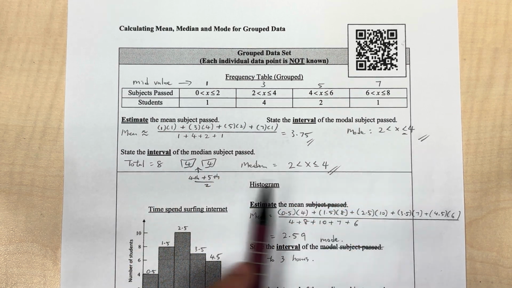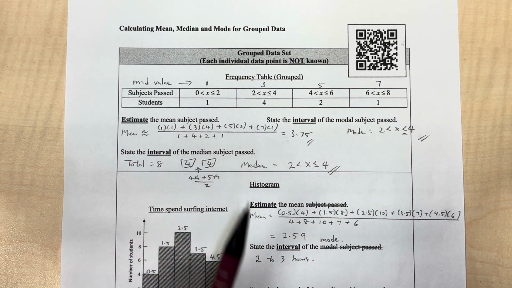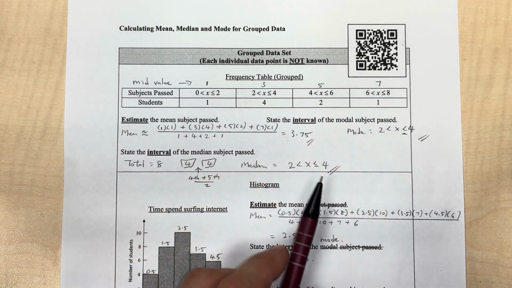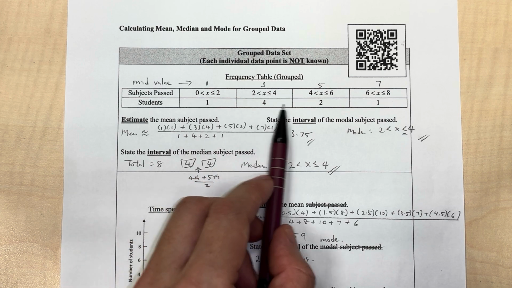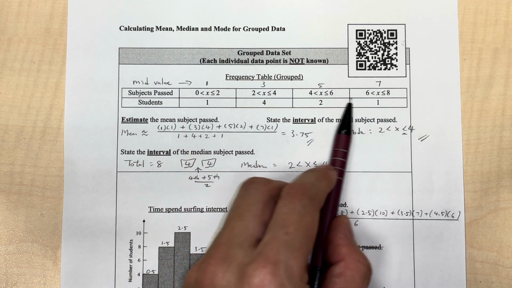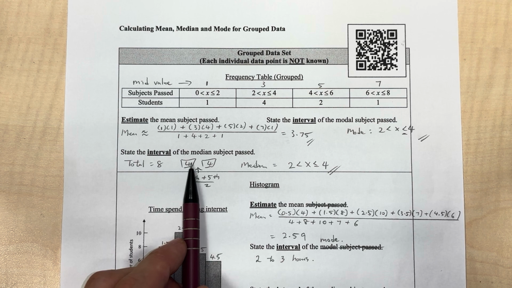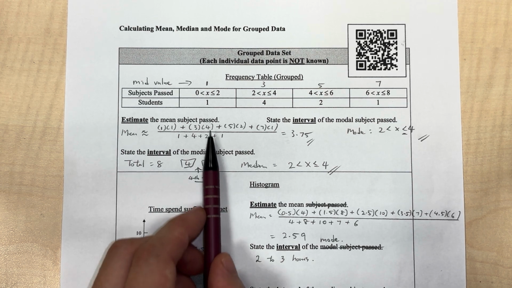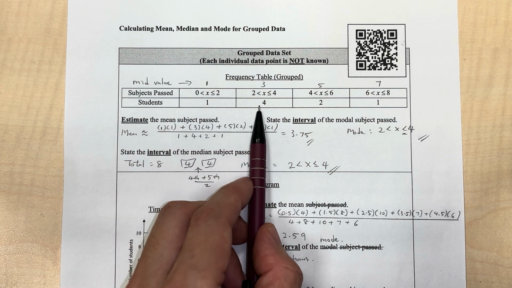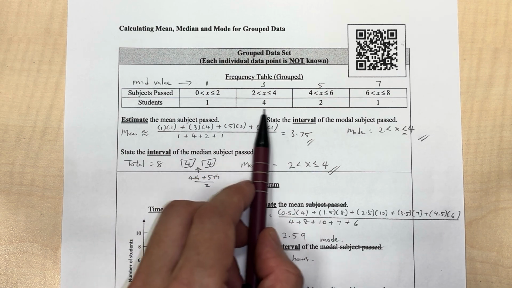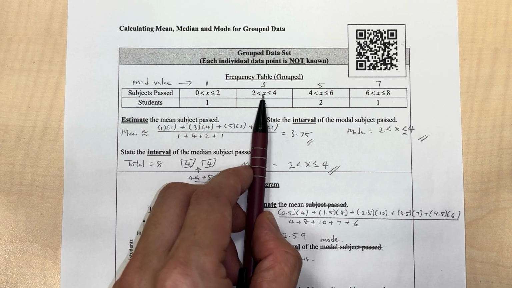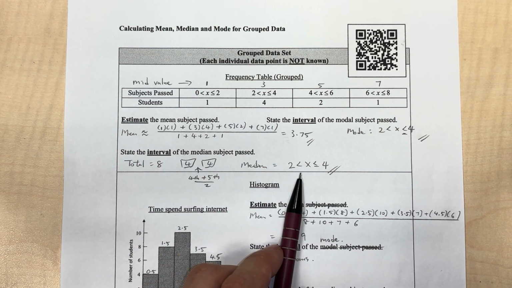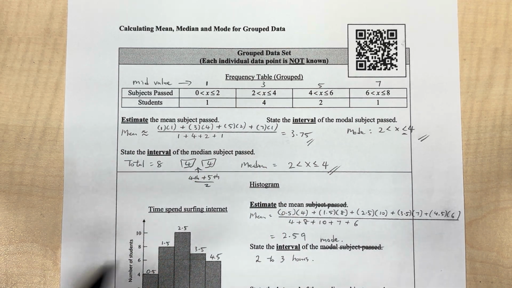This is the interval. For the median, it's the same concept. Where does the middle number sit? So how many total are there? 4, 5, 6, 7, 8. So in total there are 8 students here. That's why again I like to draw 4, 4. So I'm looking at the 4th and 5th divided by 2. I count 1, 2, 3, 4, and 5. So the 4th and 5th both happen to be here. That's why the interval has to be this one. So that's how you find the median: which box is the median number in?